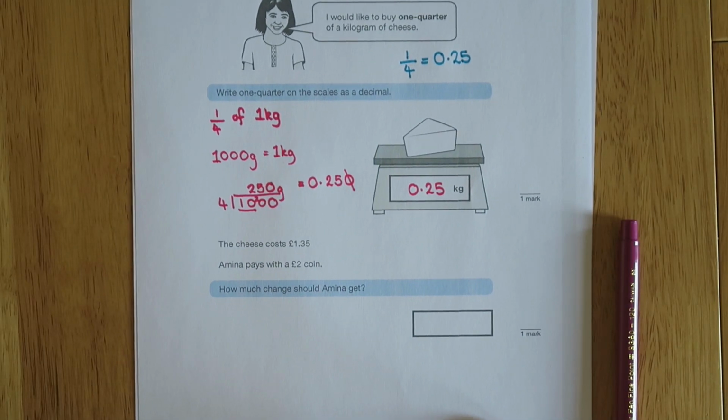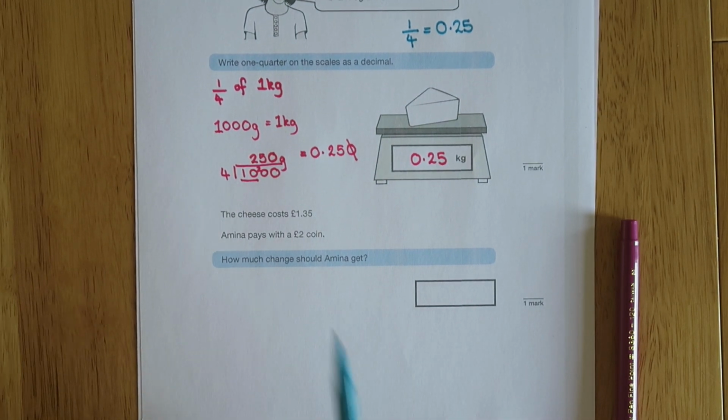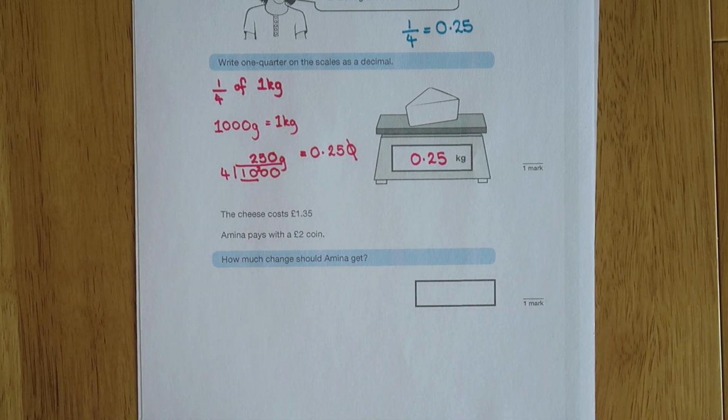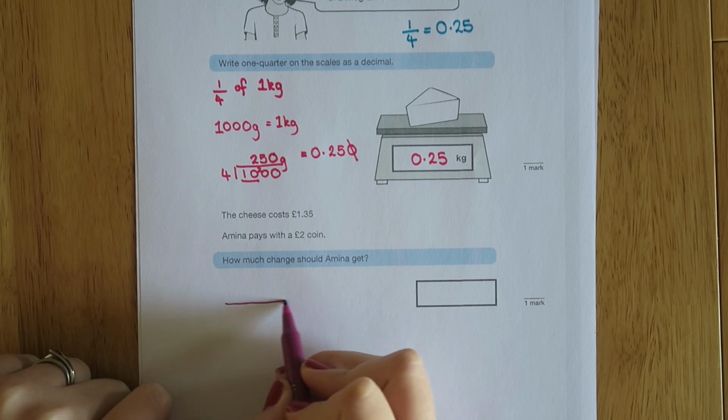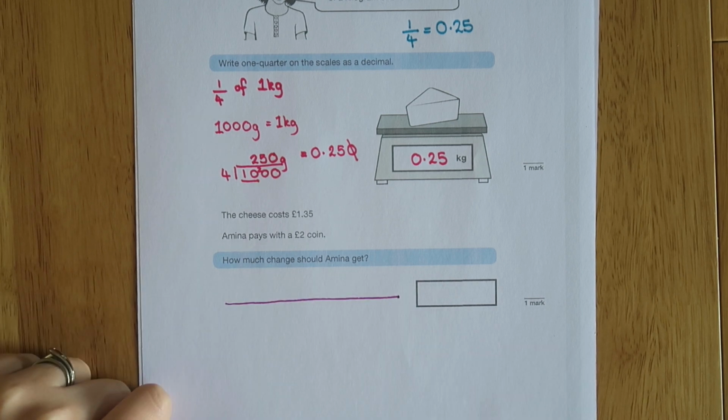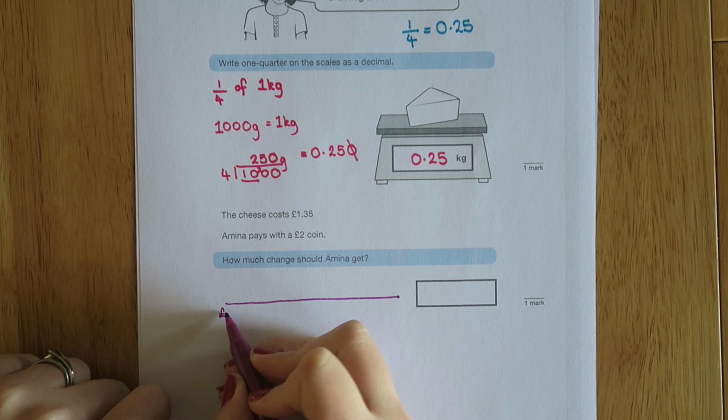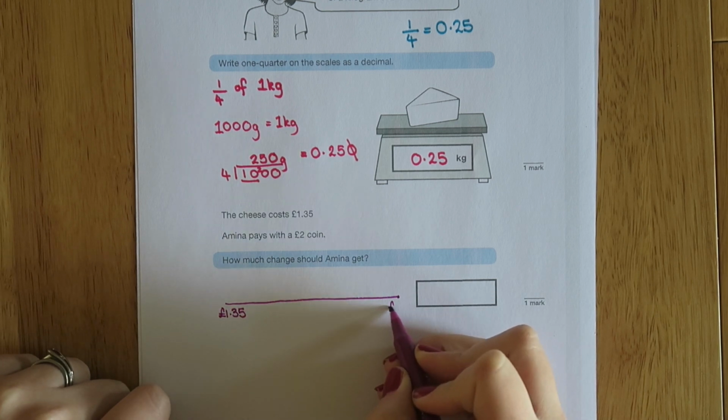The second part of the question states that the cheese costs £1.35. Amina pays with a £2 coin. How much change should Amina get? We can do this mentally, or we can do it using a written method. First, to do this mentally, I would like you to imagine a number line in your head. And we want to find the difference between £1.35, the lower amount, and £2.